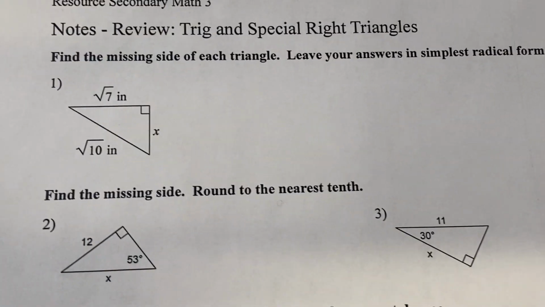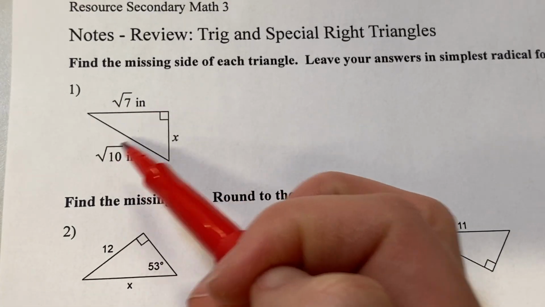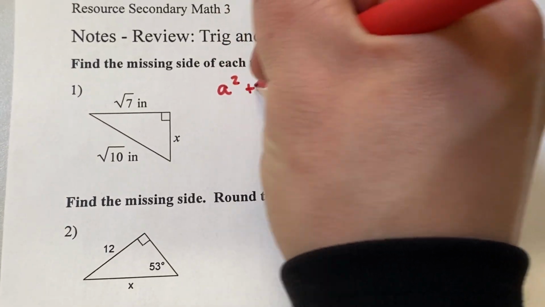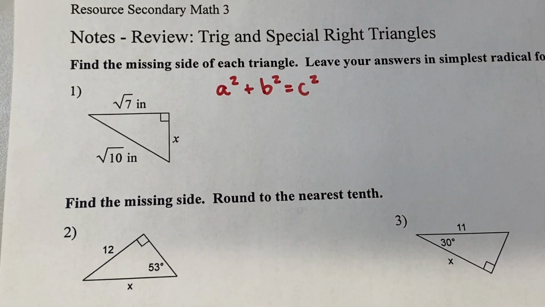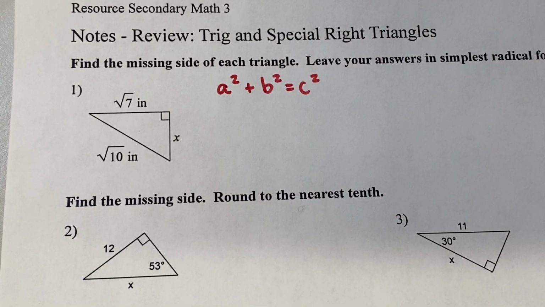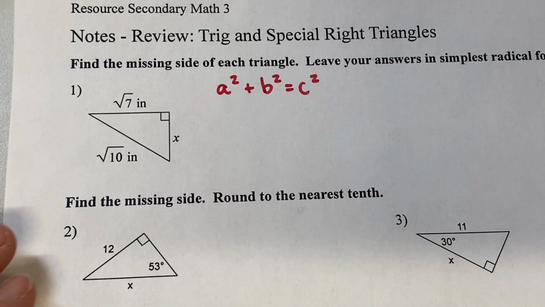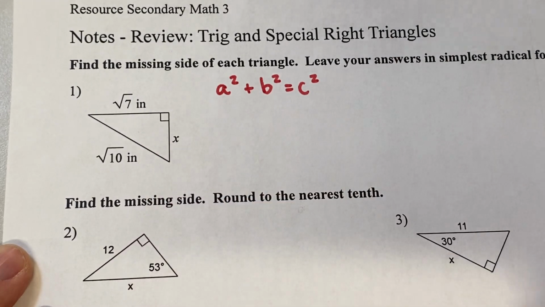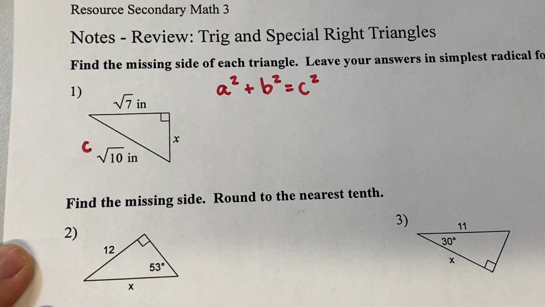So it's asking us to find the missing side, but we know that we are given 2 sides. We're trying to find the third. So that automatically tells me I need to use the Pythagorean Theorem: A squared plus B squared equals C squared. Now we just need to remember, which side is my A, B, and C? Well, we know that the hypotenuse, the side across from the right angle, has to be our C. So root 10 is our C.